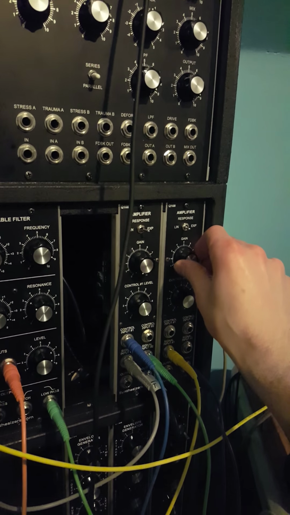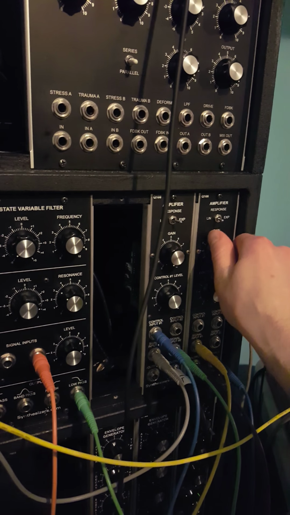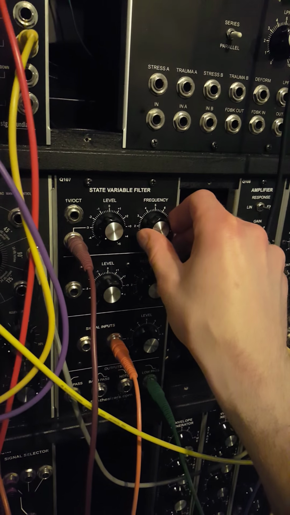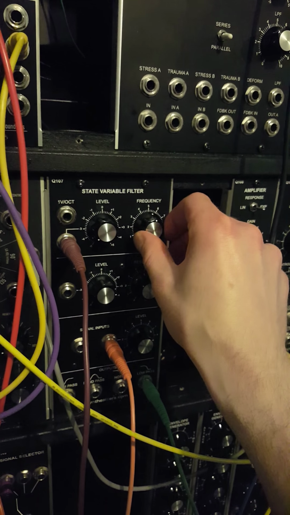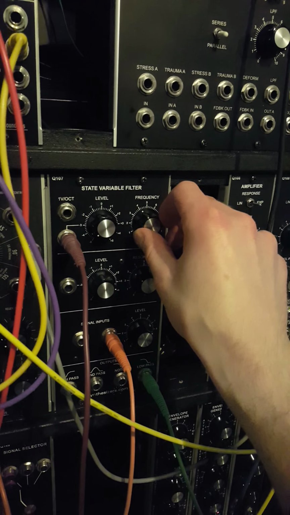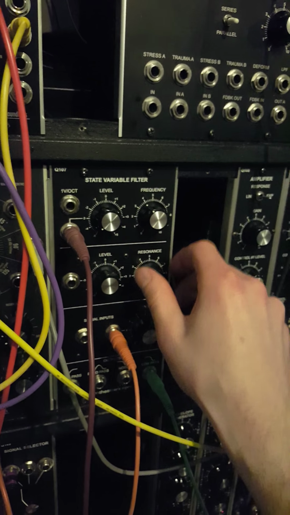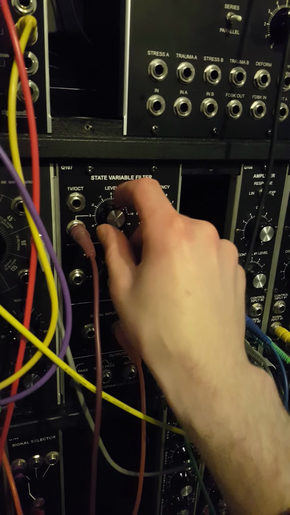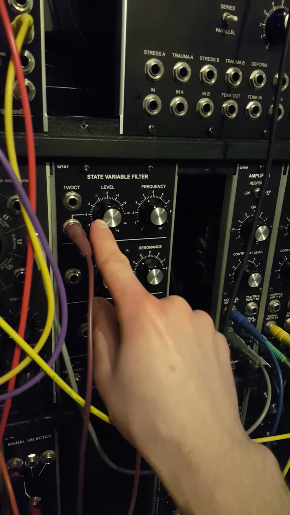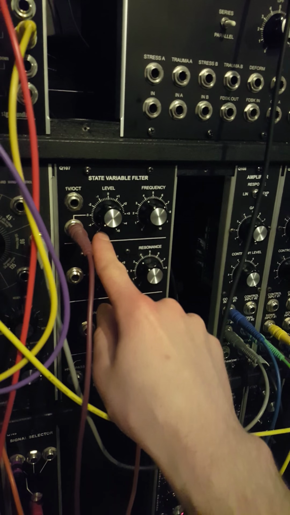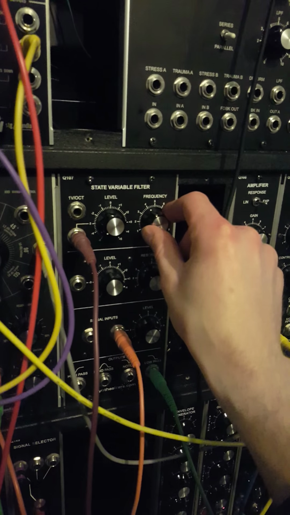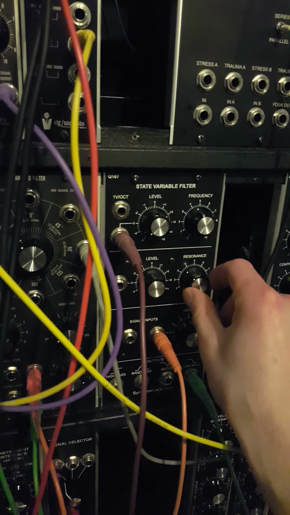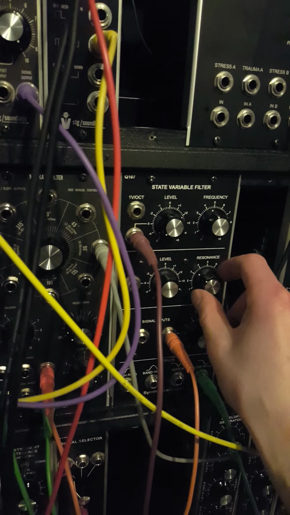Let's bring in the key tracking for the filters. And I got this one set in negative, so it's kind of ducking out the filter a little bit, so you just get more accent pieces coming through.